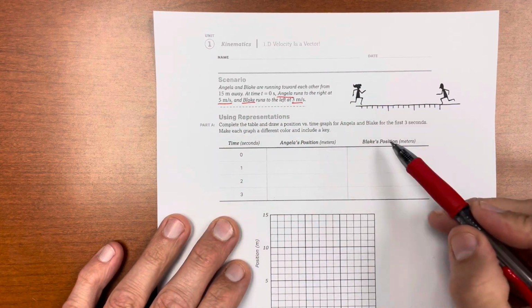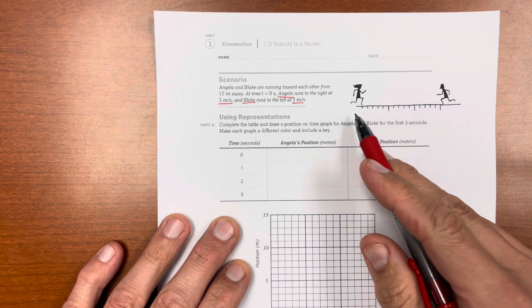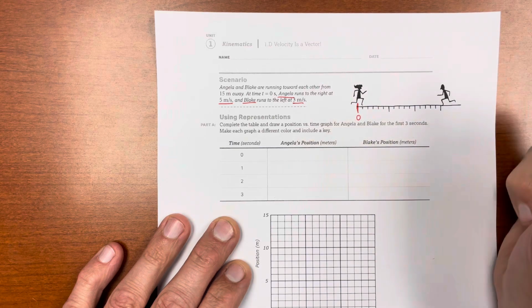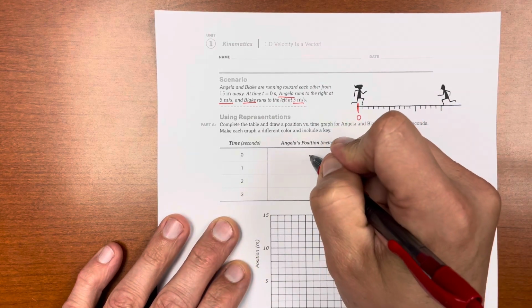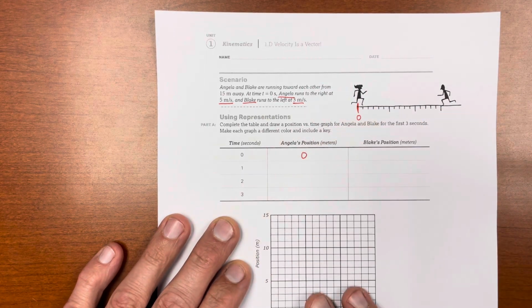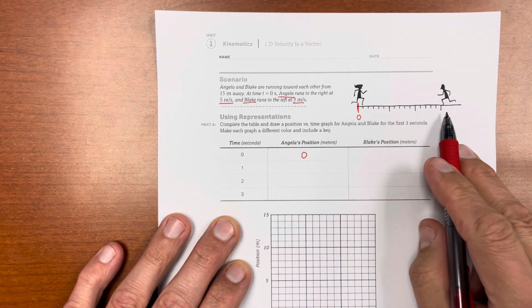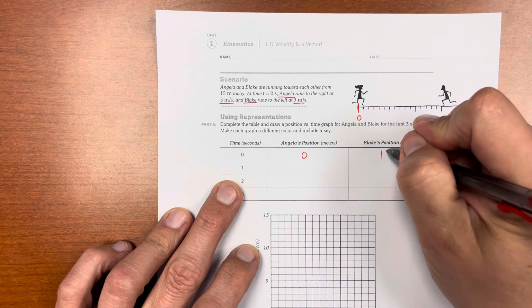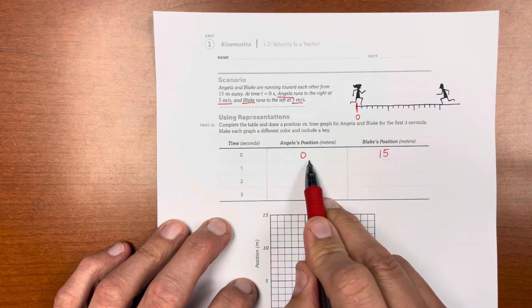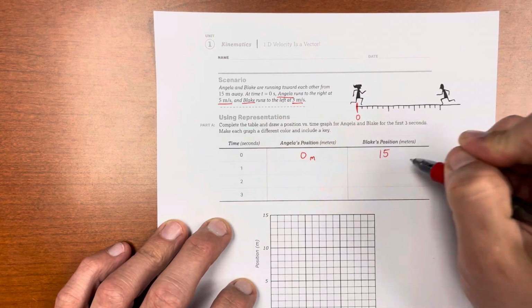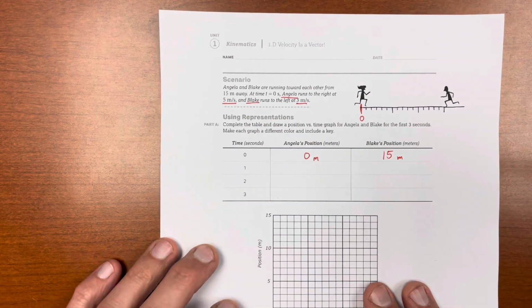So if I were to track their position, first off, Angela right here, we're going to call this the origin, what we call 0. And so she is going to be at a position of 0 at time equal to 0. However, Blake is all the way over here and he's at a position of 15. Now notice I'm not putting the units here because it's already written up there, but if you want to do that, you can put the units with it. It's never wrong to do that.